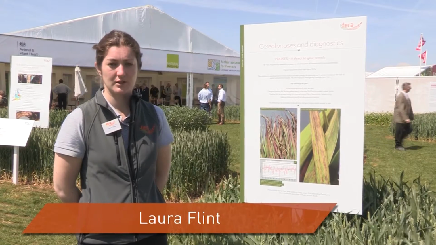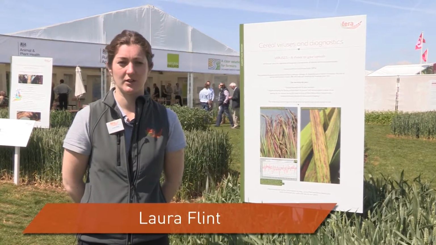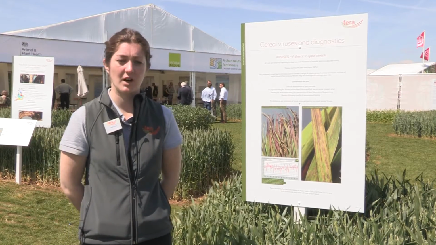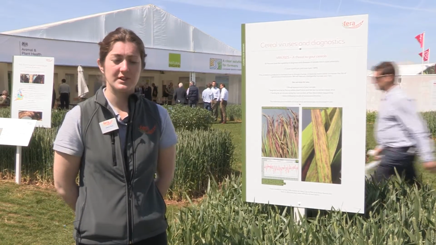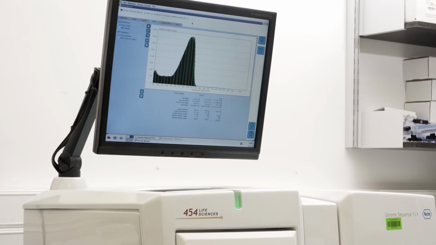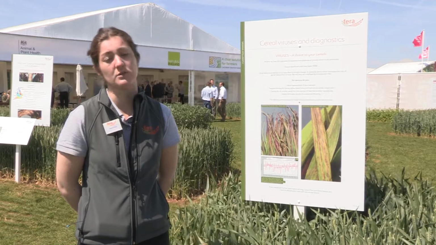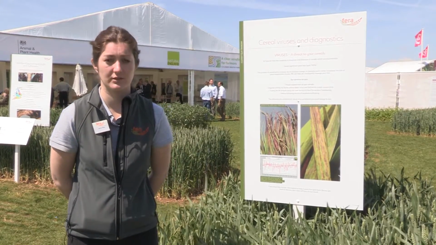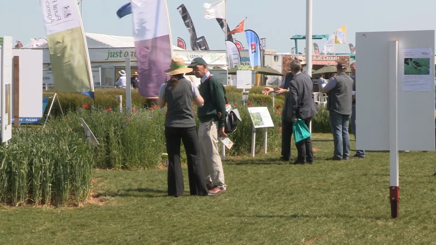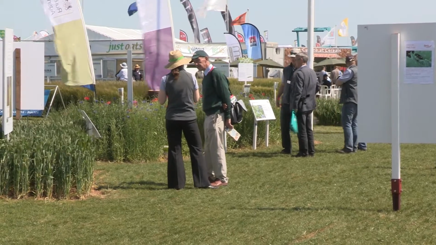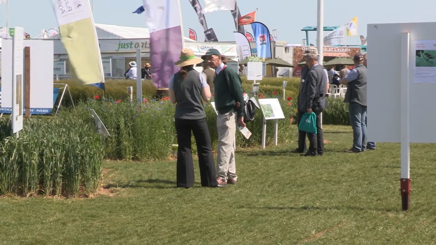Viruses have the potential to cause significant yield loss in cereals, and at Fera we have the capability to test for some of those viruses in targeted testing. But we're also launching a new type of testing called next generation sequencing, which allows us to test for pretty much any virus with similarity to viruses we already know about. And excitingly, that allows us to test for novel viruses. Our attendance at Cereals allows us to interact directly with agronomists and farmers and discuss what we can do for them.